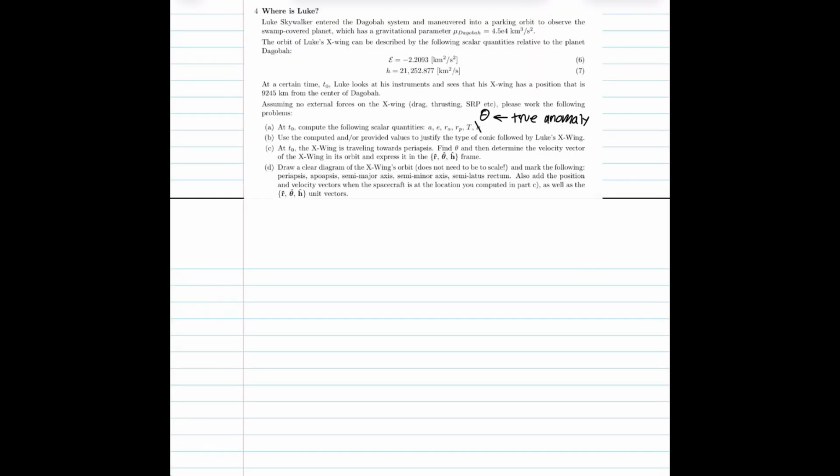Now, in this problem, Luke Skywalker enters the system, and he's in a parking orbit and is observing this planet, which has this gravitational parameter. It has this energy and this angular momentum. And at this time, he uses his instruments to find that he has this position away from the center of the planet, and we need to find at T naught a, e, r_a, r_p, period, and true anomaly.